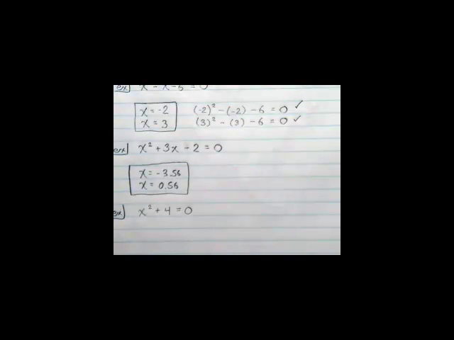So there are 3 different cases for how many solutions you could have. You could have 2, like the first examples we did. There could be none, like this one. Or it could be that the vertex happens to be sitting right on the x-axis, in which case you'd have 1.